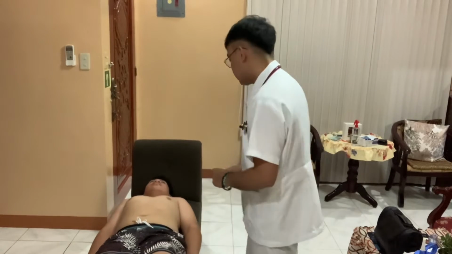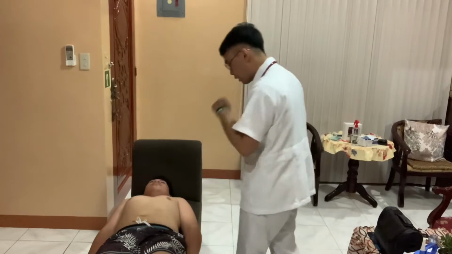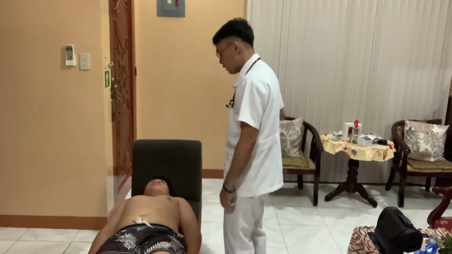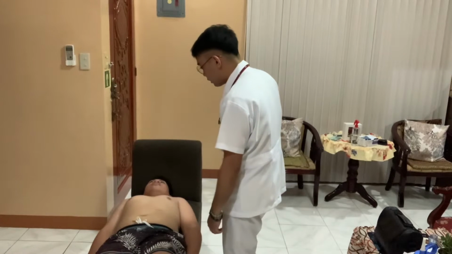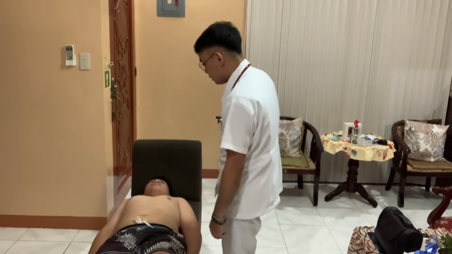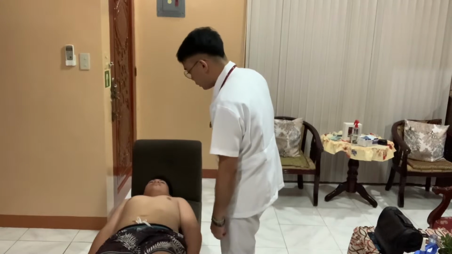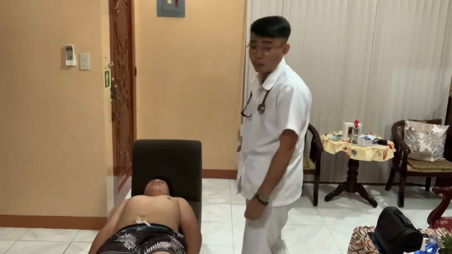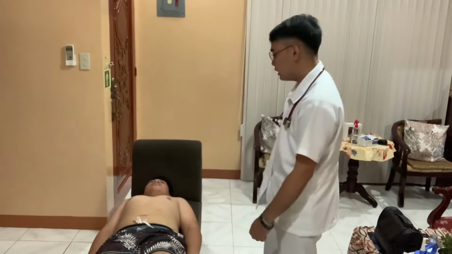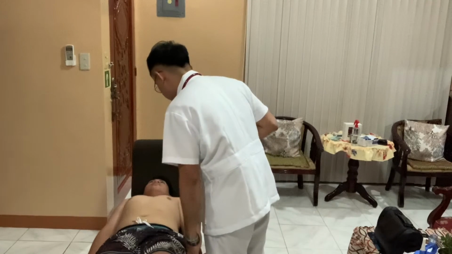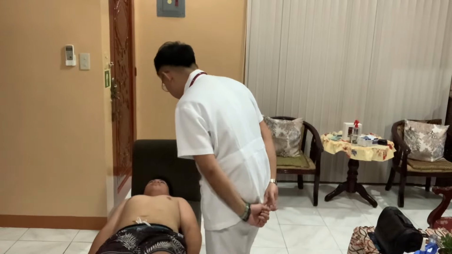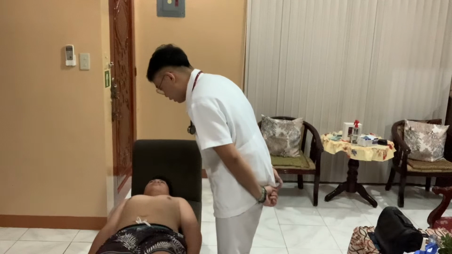For our next test for inspection is the shape of the abdomen. So the shape of the abdomen is globular because the patient has a huge amount of fat. So for our next test is skin lesion. So there are no observed skin lesions, no hypo or hyperpigmentations of the abdomen.